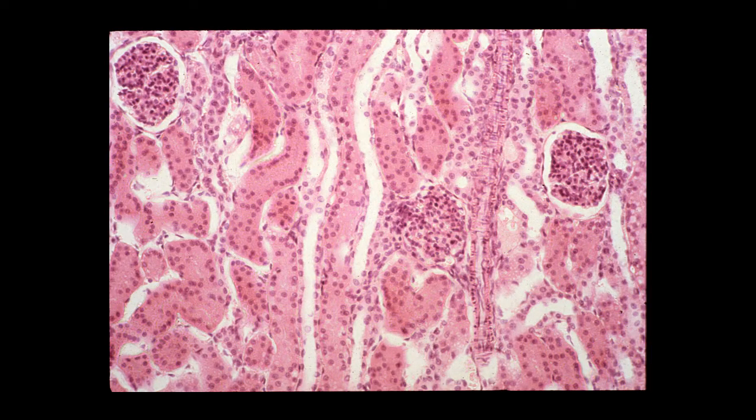Here you can identify renal corpuscles and an interlobular artery running between two corpuscles. In each renal corpuscle, you should be able to identify Bowman's space, also called the urinary space, the parietal layer of Bowman's capsule, and the glomerulus, which is the capillary bed.